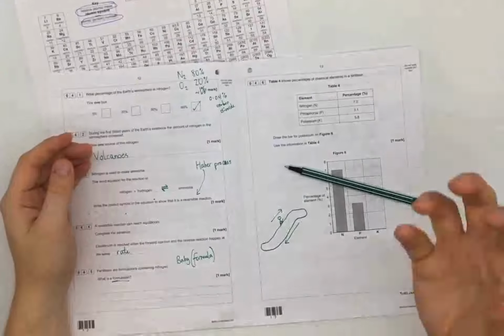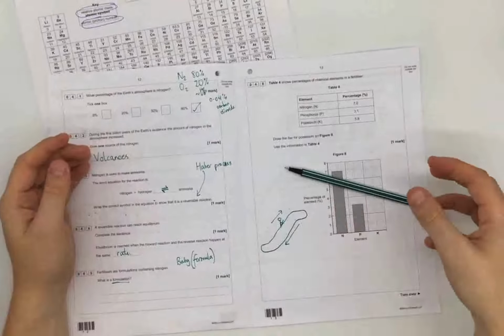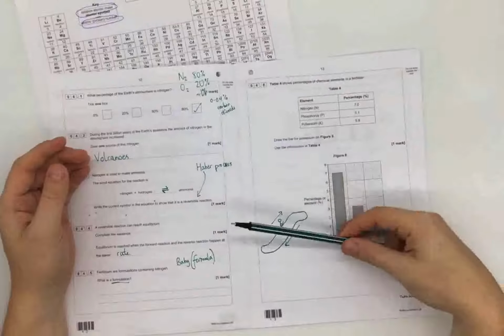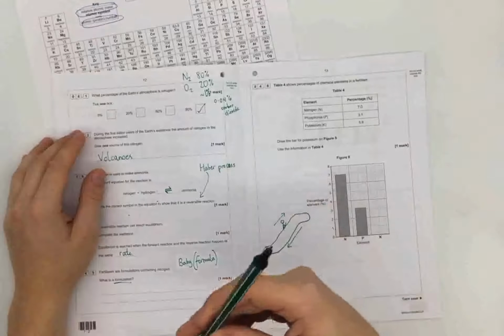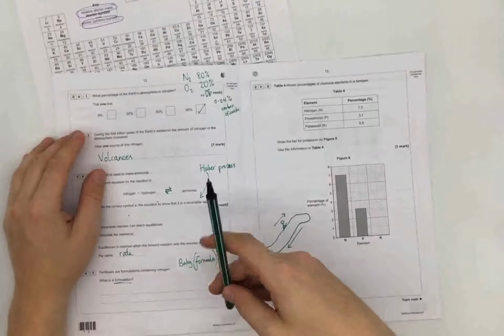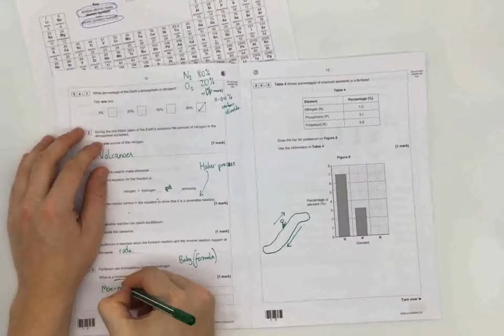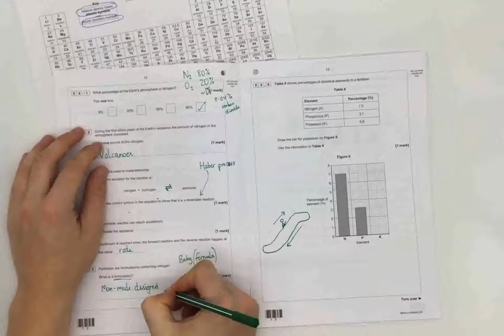So what is baby formula? It's a man-made equivalent of breast milk. Humans have looked at breast milk and decided these are the components that we need to raise a healthy baby, and we're going to put them all together in one container. So a formulation is a man-made, designed mixture.